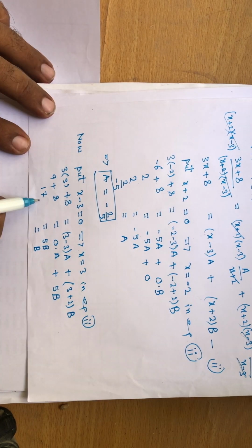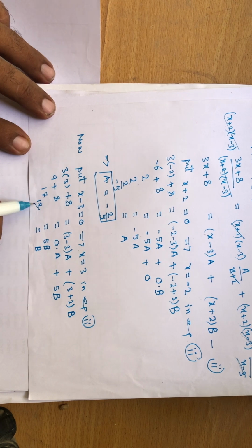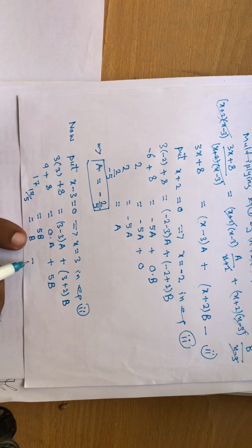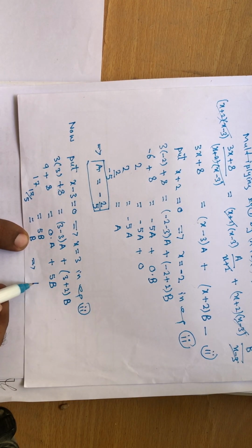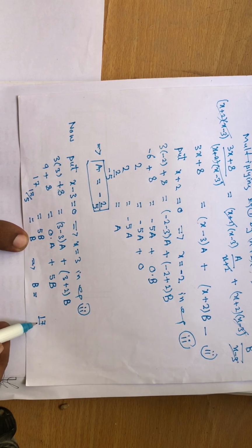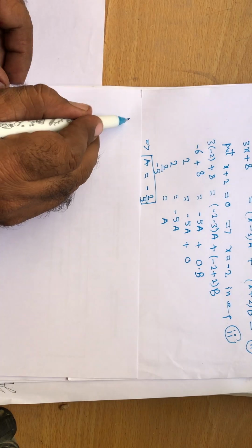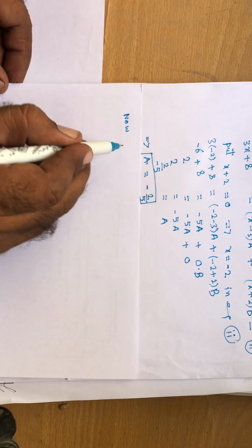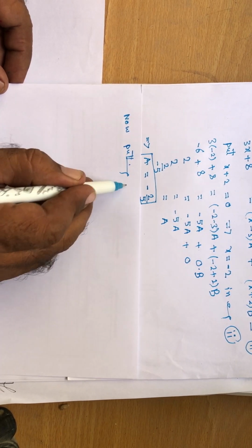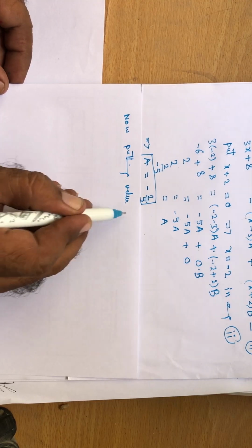Now we shift 5 to the other side, so it will be 17 over 5, because 5 is divided on the other side. In the end we have found the value of B: B is equal to 17 over 5. We have almost reached the end of the question because we have found the values of A and B. Now we are going to put the values of A and B into equation number 1.